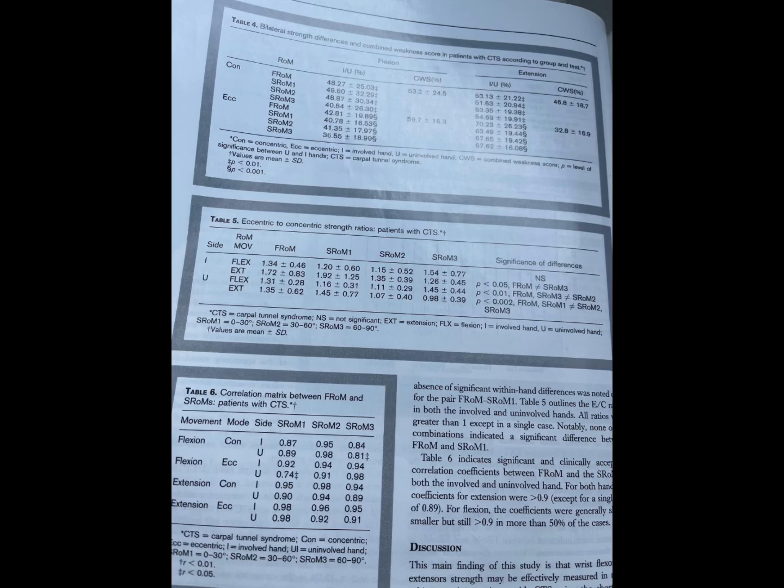Thus, based on the absolute Table 1 and relative Table 2 strength parameters, the findings relating to the normal group support the validity of the test procedure. Furthermore, the conspicuous similarity in findings between FRoM and SRoM1 and the high correlations between these testing variants, Table 3, strongly suggests that with respect to strength profile, SRoM1 and FRoM are interchangeable options for testing in wrist flexion and extension in both contraction modes in normal subjects.